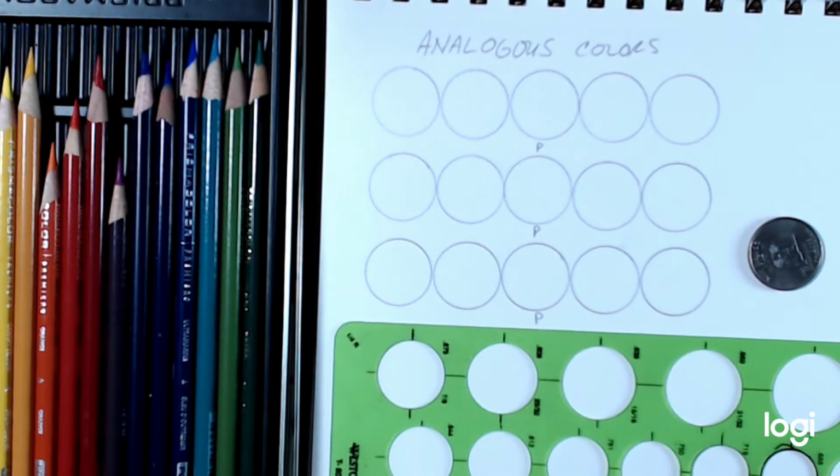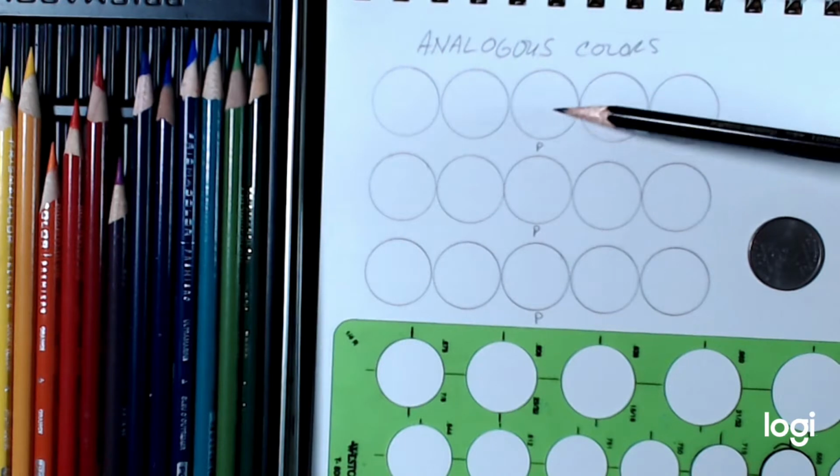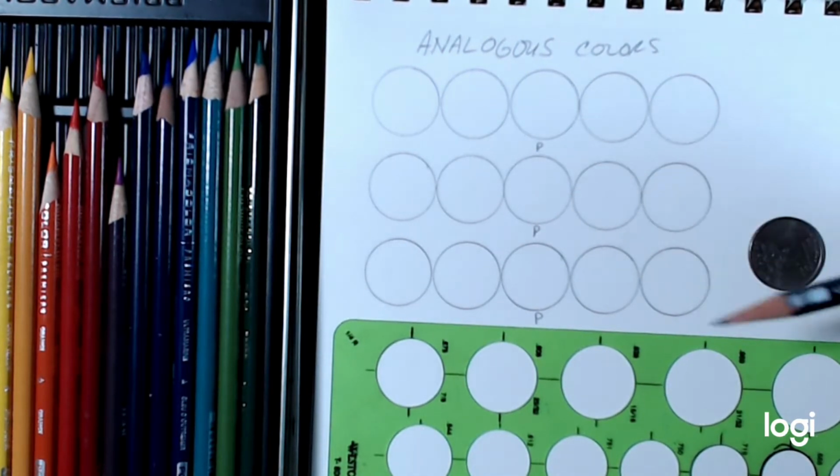Okay, welcome everybody. We're going to take a look at analogous colors. If you remember from the brief demo discussion we had, we said that analogous colors are families of colors, usually 3 to 5 colors, and they're next to each other on the color wheel. So we're going to take a look at putting together a couple sets of analogous colors based on our 3 primary colors, and we're going to talk about how to make those up.